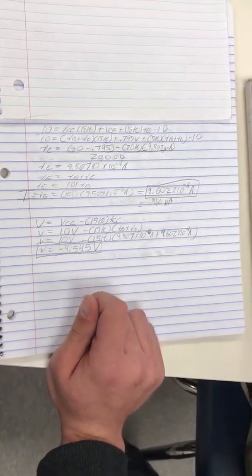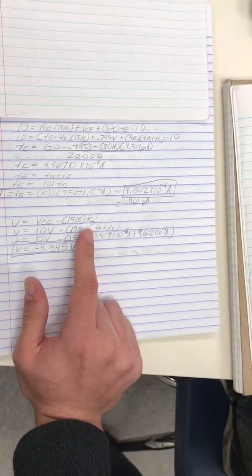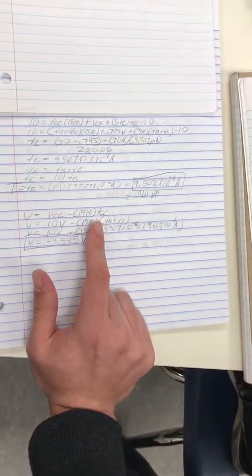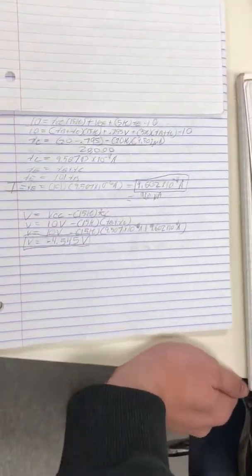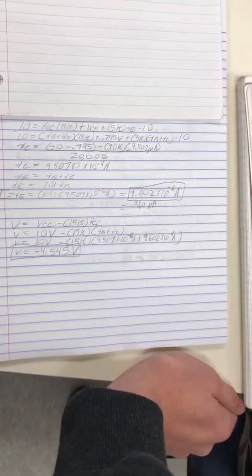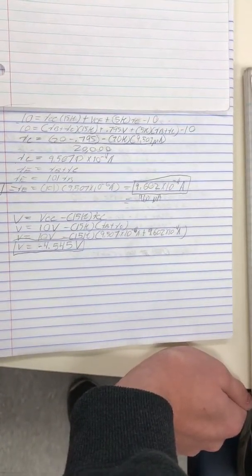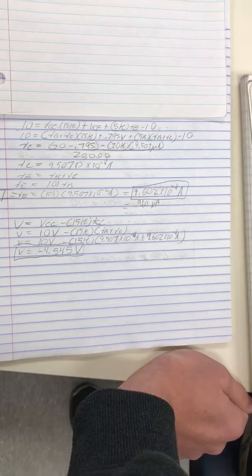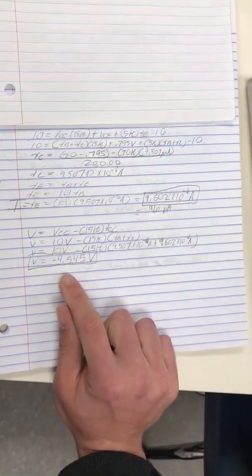Then what we can do is, now that we have that, we have our ICC value, which we got from adding our IB plus IC together. So then we can form a simple KVL using the VCC value and the ICC voltage drop across the resistor, which gives us the value of -4.545 volts, which makes perfect sense.